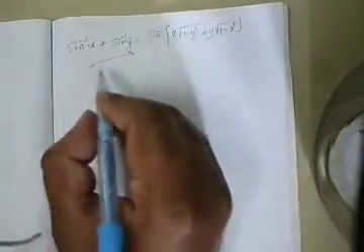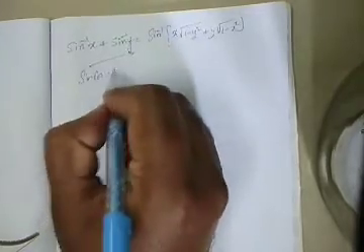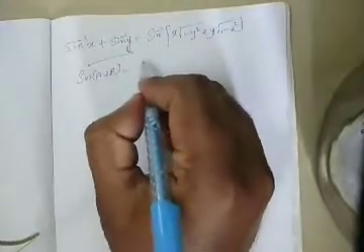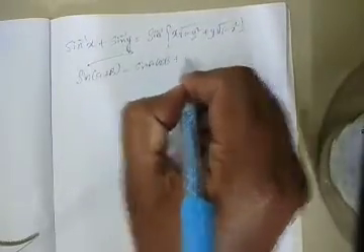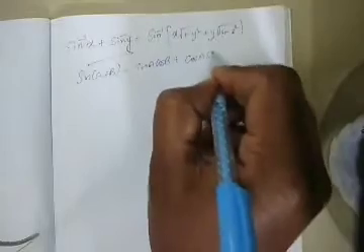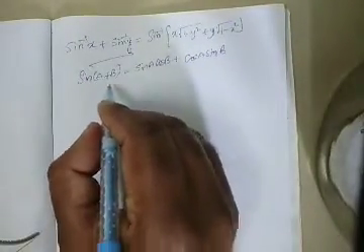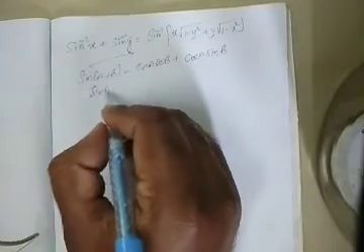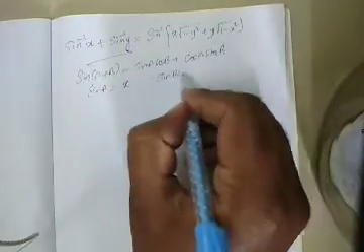Now we know in class 11 that the sine (a plus b) formula can be written as sine a cos b plus cos a sine b, which we are all aware of. Now suppose sine a is x and sine b is y.